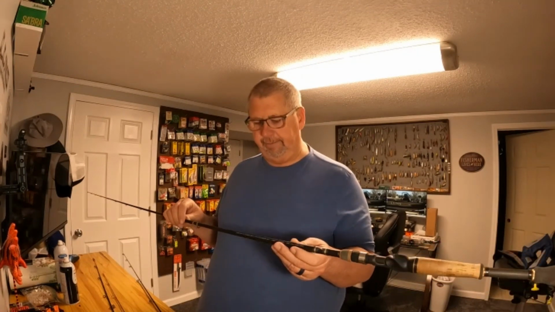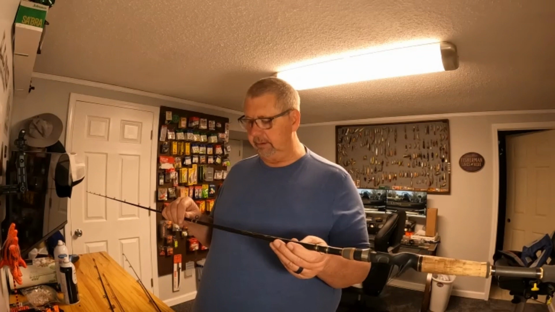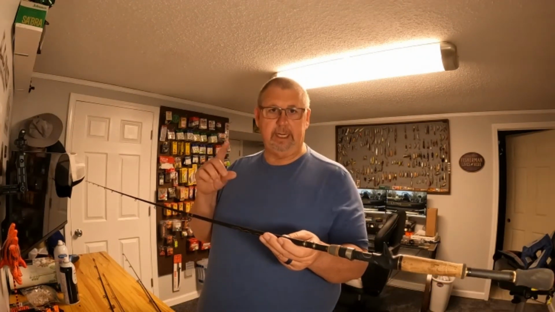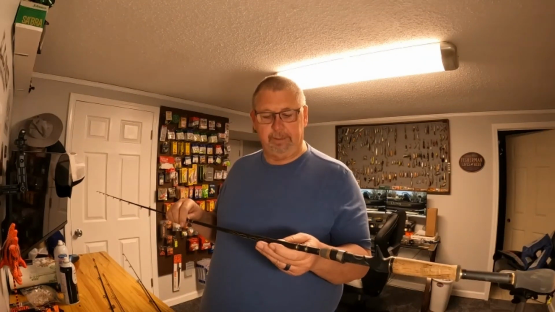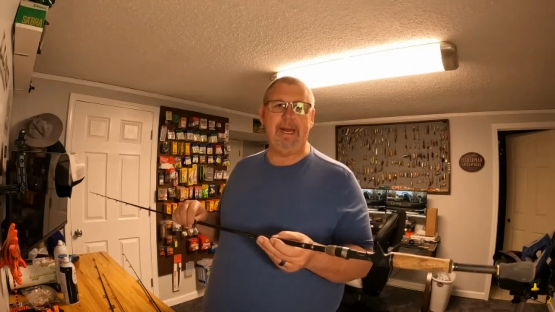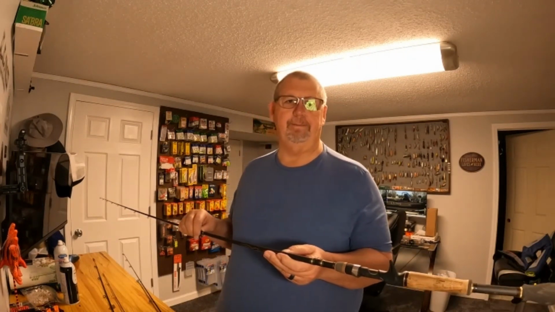It's made of graphite, so it's a graphite rod. And we'll get into that a little bit here in a second. But this one says 6 foot 10 inches. Medium heavy. What is medium heavy?